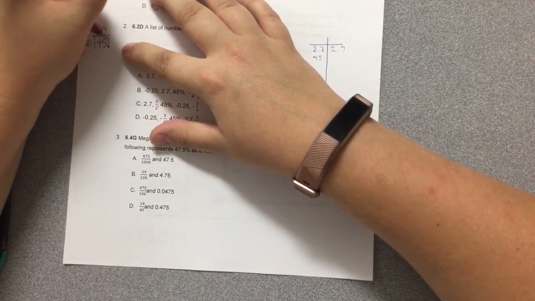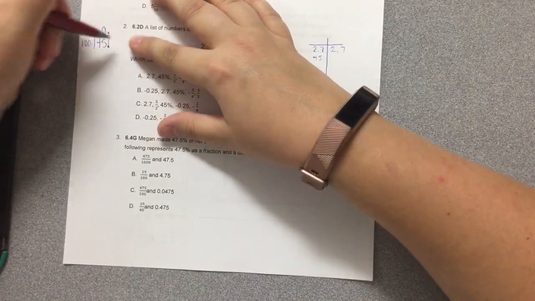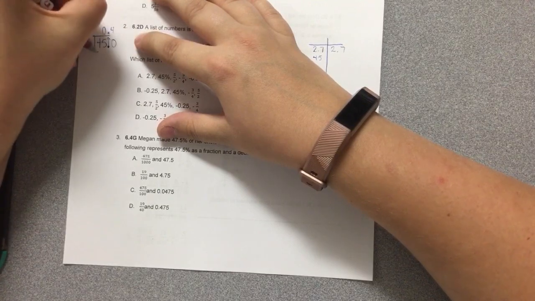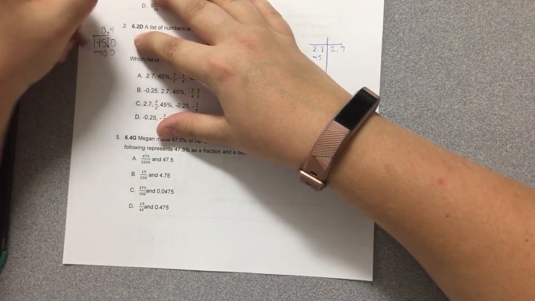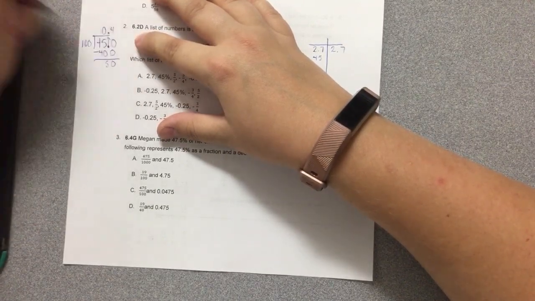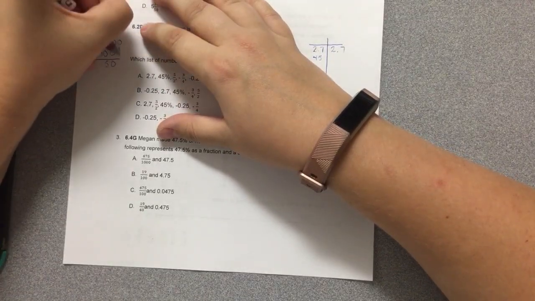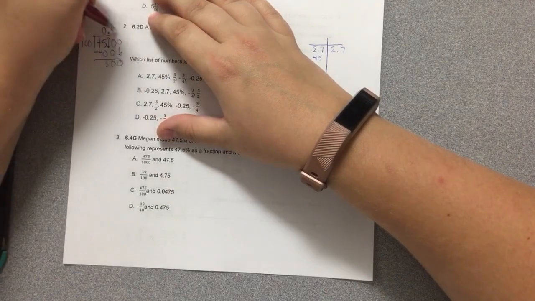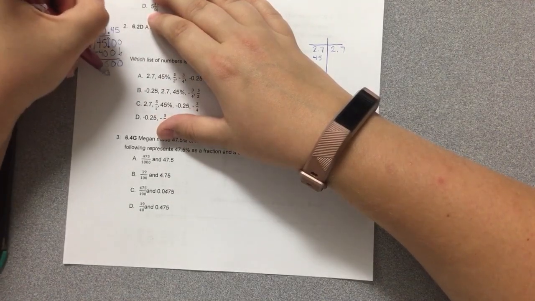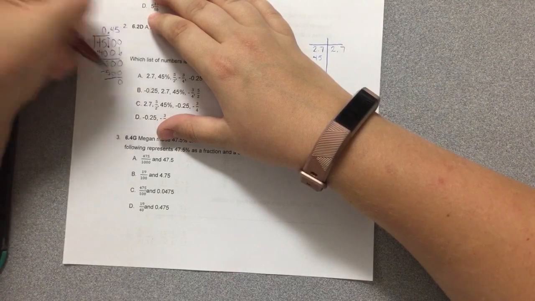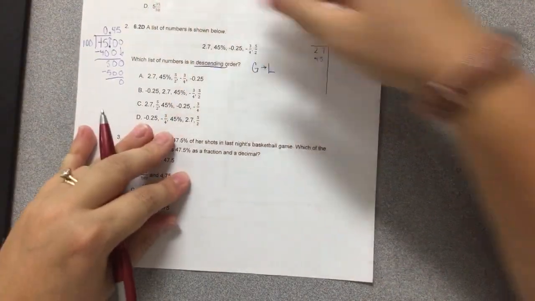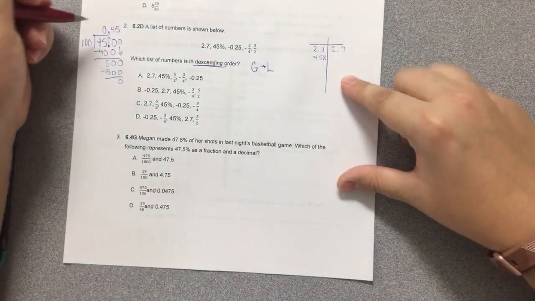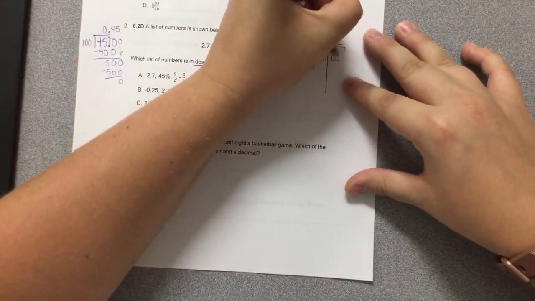There's a decimal behind that ones place that we bring straight up. Add a 0 here. 100 goes into 450 4 times. Subtract 400. Leaves us with 50. Add a 0, bring it down. 100 goes into 500 5 times. None left over. So, as a decimal, 45%, sorry, I should have written a percent sign there, is 0.45.